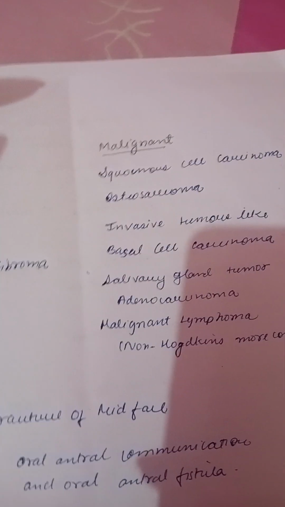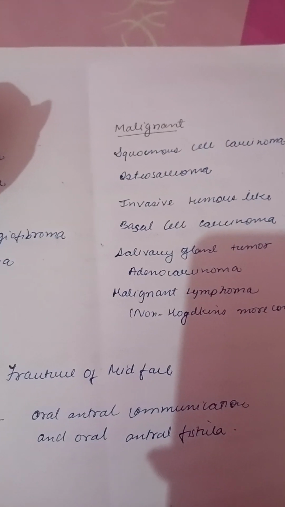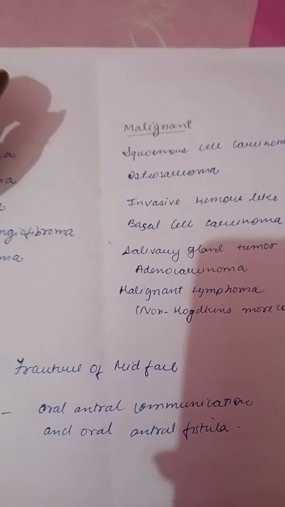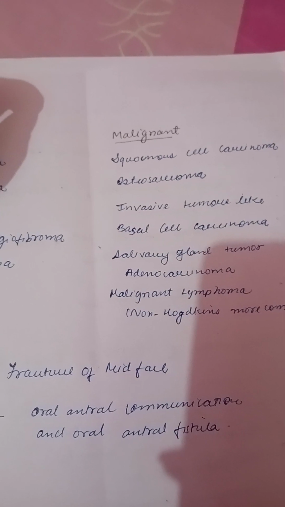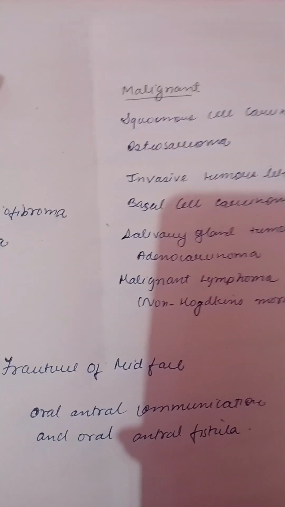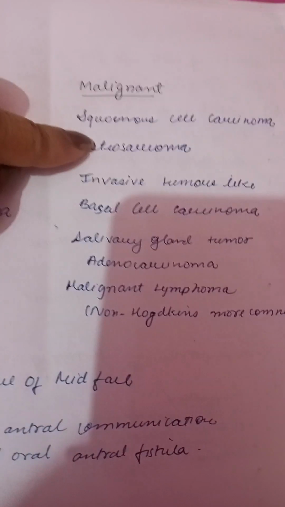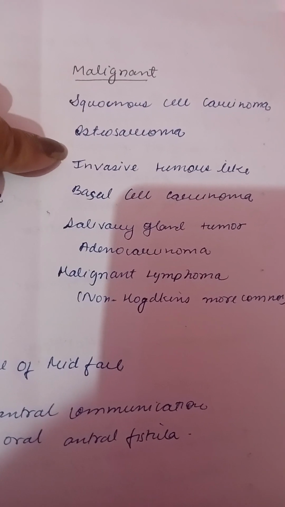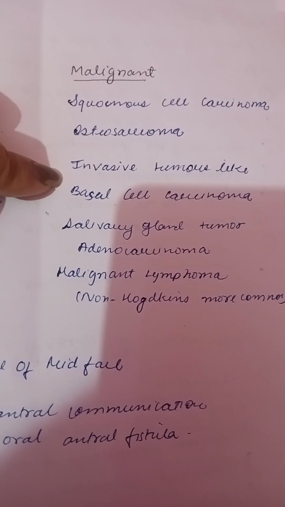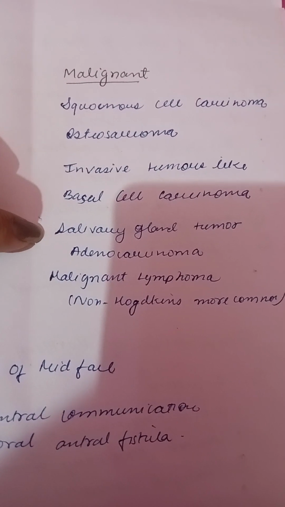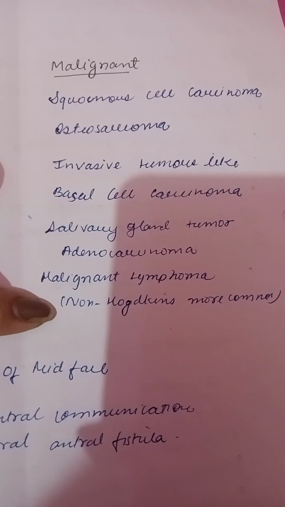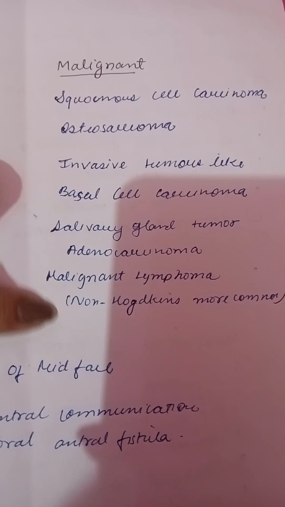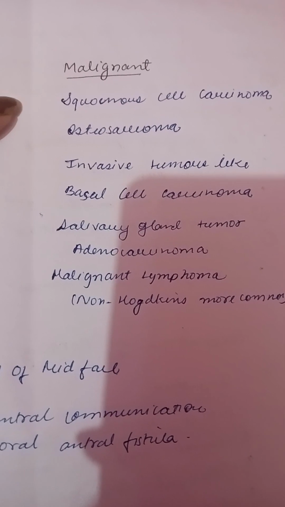There are also hybrid lesions, when on one side there is a cyst and on the other side there is a tumor. I have seen this clinically, so I can tell you there is a term called hybrid lesion. Malignant: squamous cell carcinoma, osteosarcoma, invasive tumors like basal cell carcinoma, salivary gland tumors like adenocarcinoma, and malignant lymphoma, in which non-Hodgkin's is more common. These are malignant tumors.